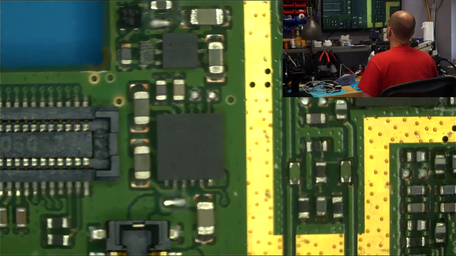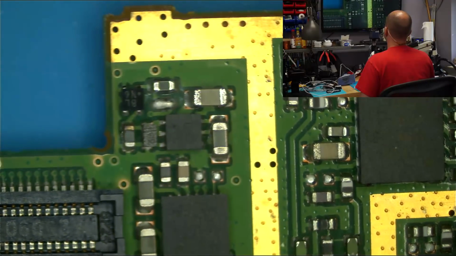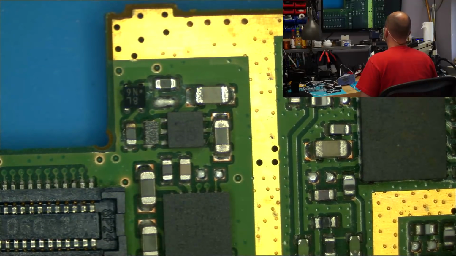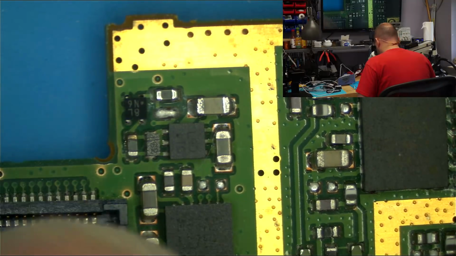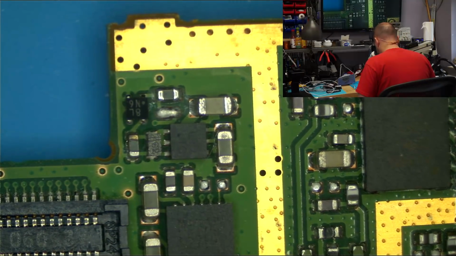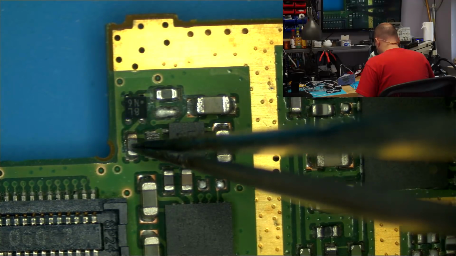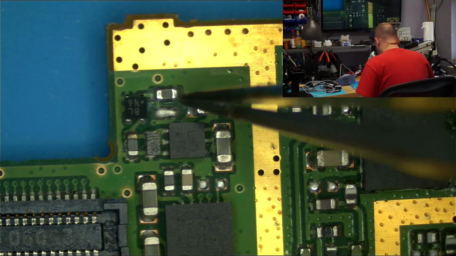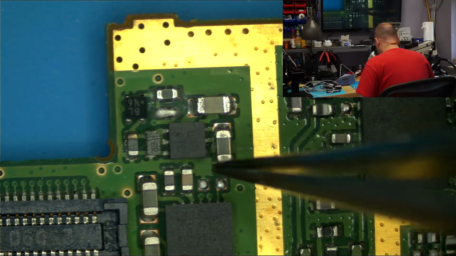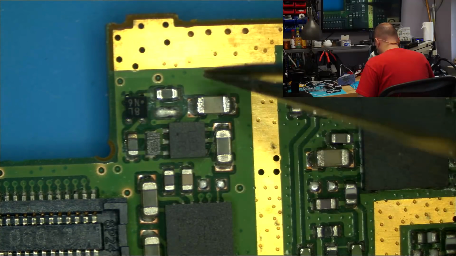There you go. Okay, so this whole corner right here. Something over here was getting hot, and I didn't want to keep it on long enough to figure it out because that MOSFET was really heating up. So it could be this. This looks a little discolored. It might be that. So I'm just going to take everything off in this corner right here.